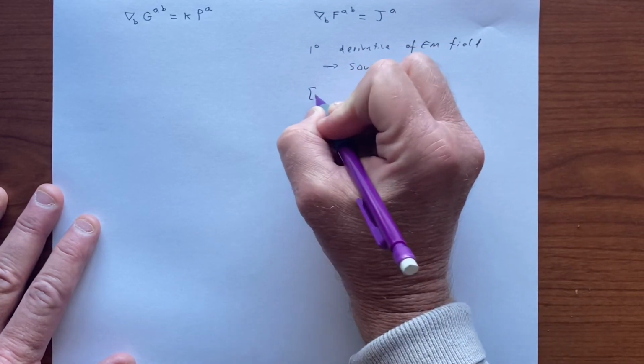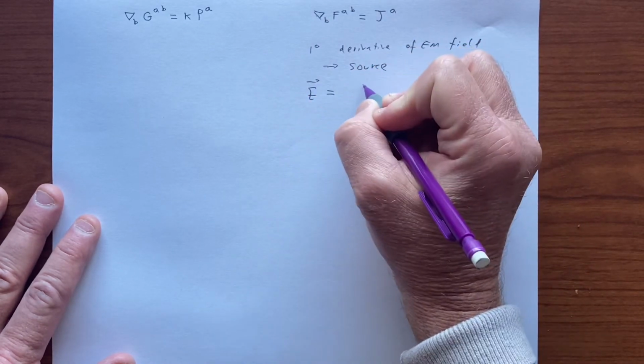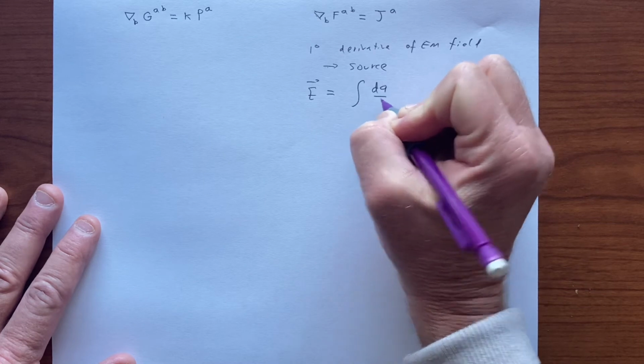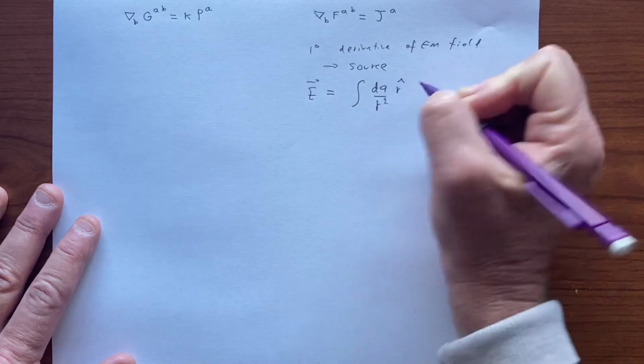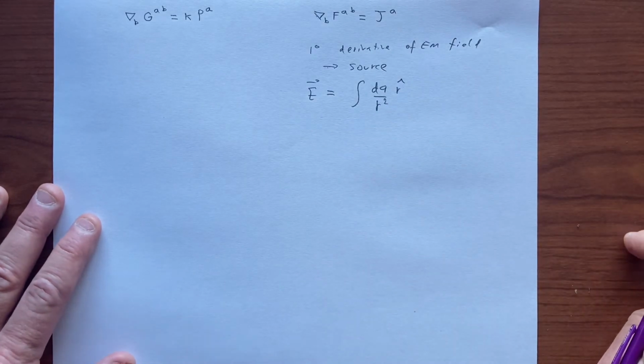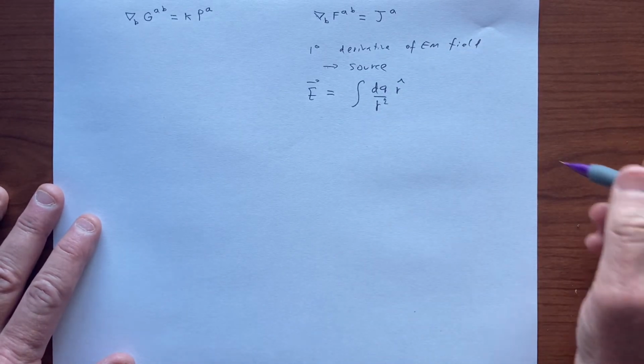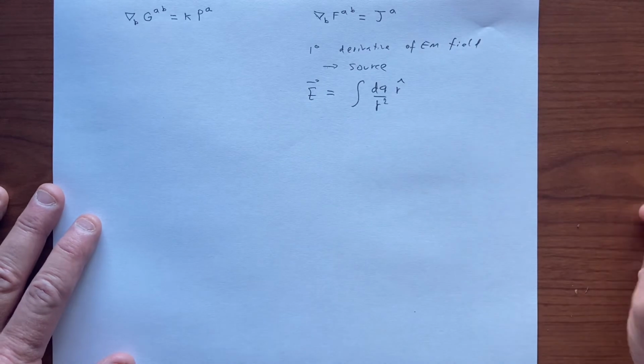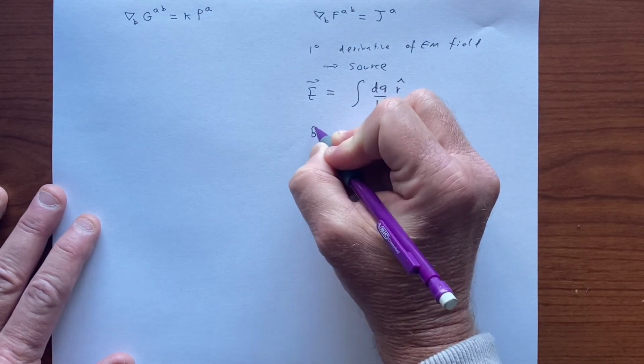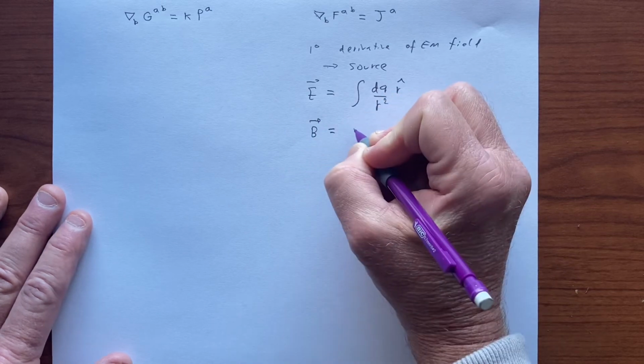So if you remember, the electric field is just the integral of the charge over all of space, wherever the charge density is. We integrate over all the charge to get the field, and for the magnetic field, it's similar.